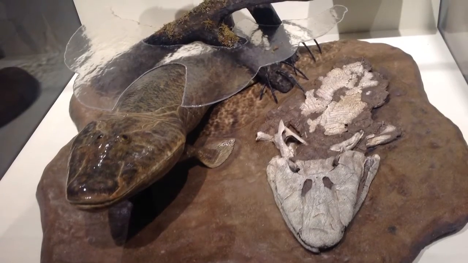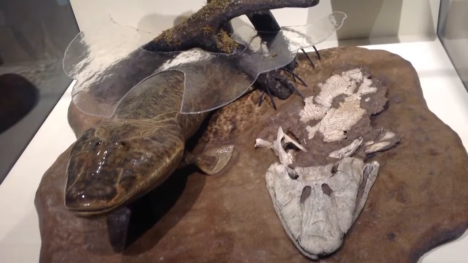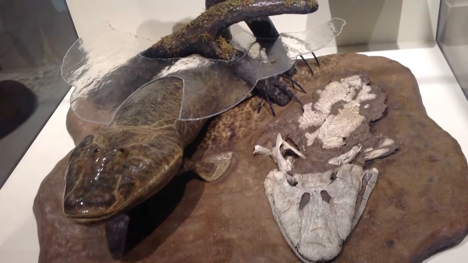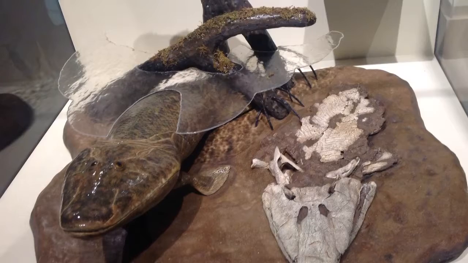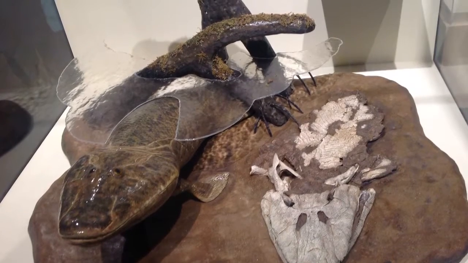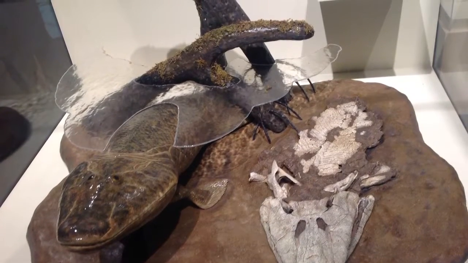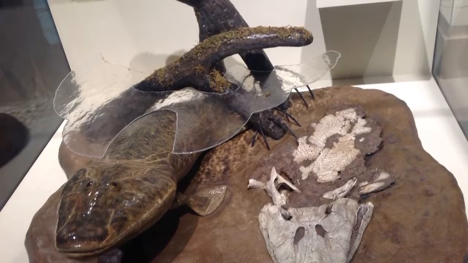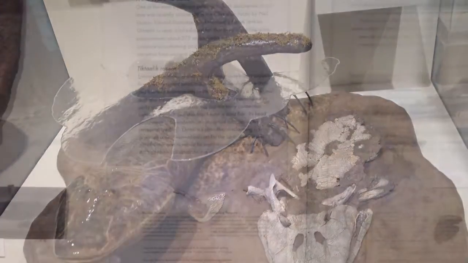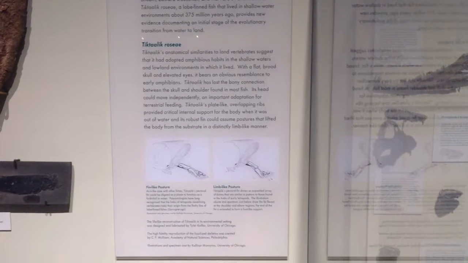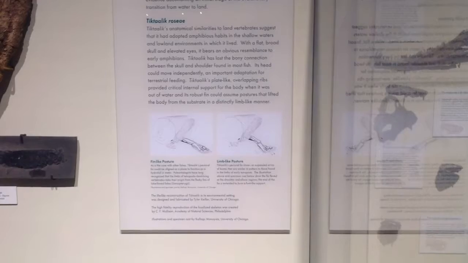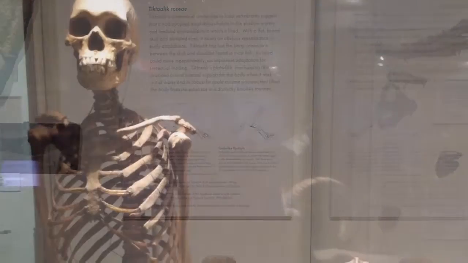The anatomical similarities of the Tiktaalik to land vertebrates suggest that it had amphibious-like behavior in shallow water and in land near the water. What was also different about the Tiktaalik was that the head could move independently, which was different than fish during that time. This was an important adaptation for terrestrial feeding. The skeletal features of the ribs in their fins suggest that the Tiktaalik could lift itself, which proves it must have been able to move once on land.